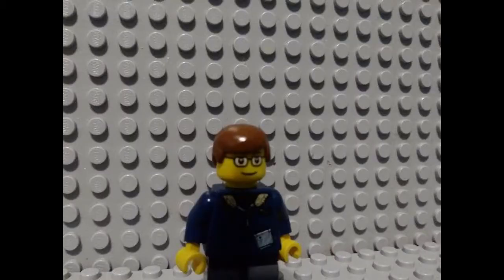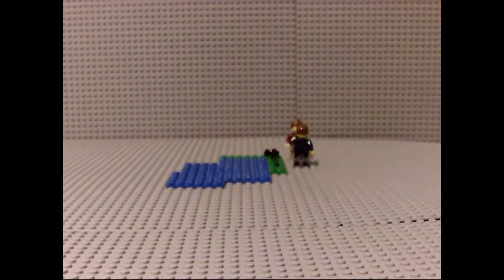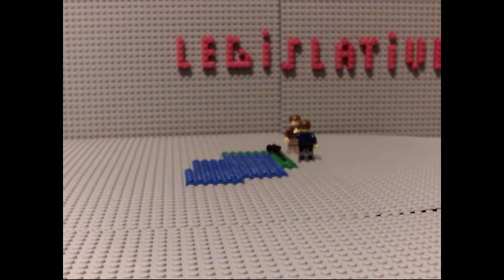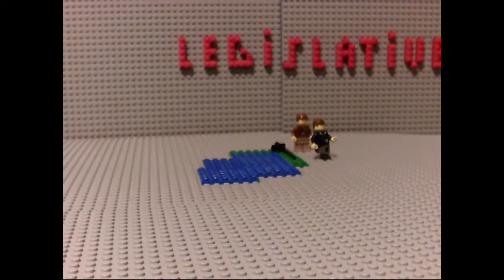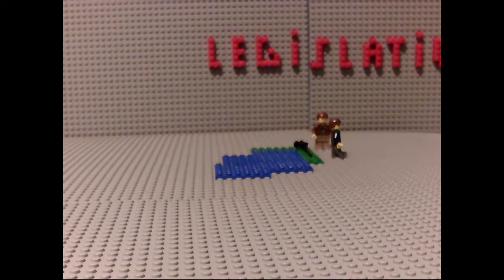Well, we've been learning about our government recently in my social studies class, so I guess I could give you a brief summary about it. The government is split up into 3 branches. The main one I'm going to talk to you about today is the legislative branch. The legislative branch is split up into 2 parts, the House of Representatives and the Senate. First, let's talk about the House of Representatives.